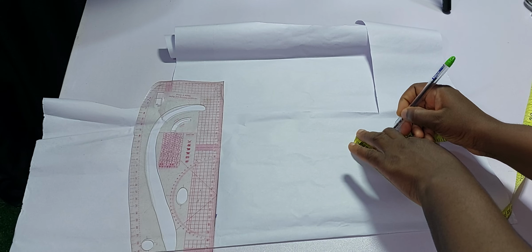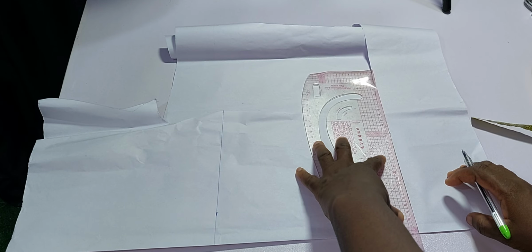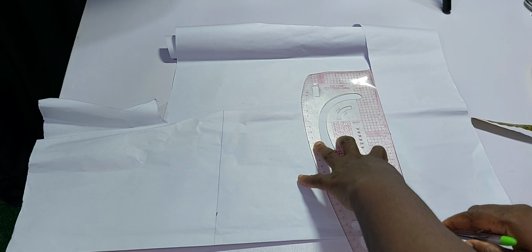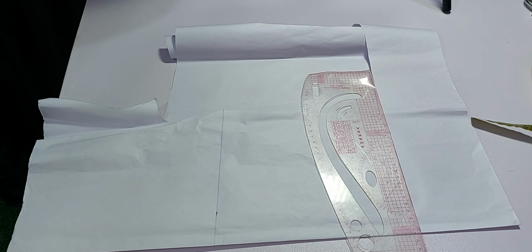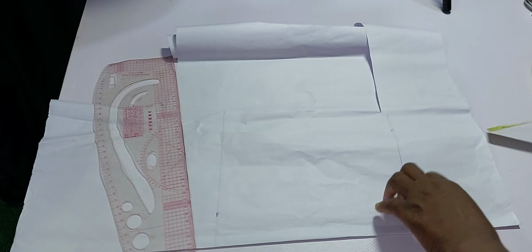Since it's a small measurement, not a big size, we are using 5. So it is actually good you measure your clients. There are some standard measurements from your waist to your hip, but if you have your client present with you, it's better you take the measurements. Okay, so let's start with the waist.